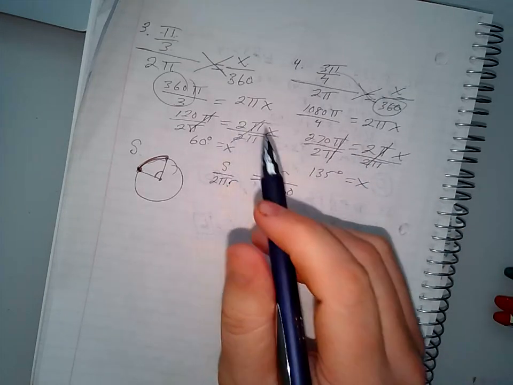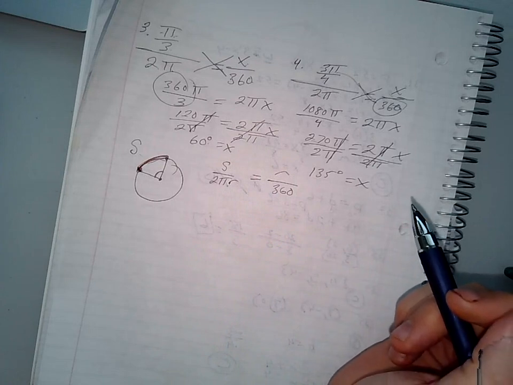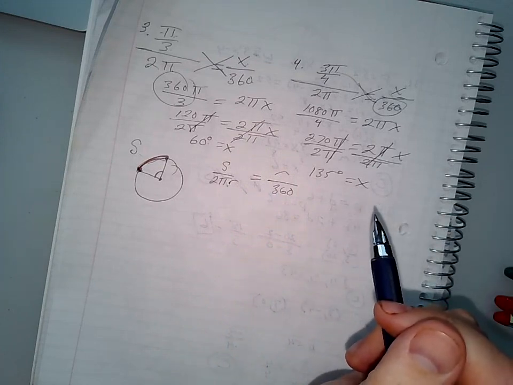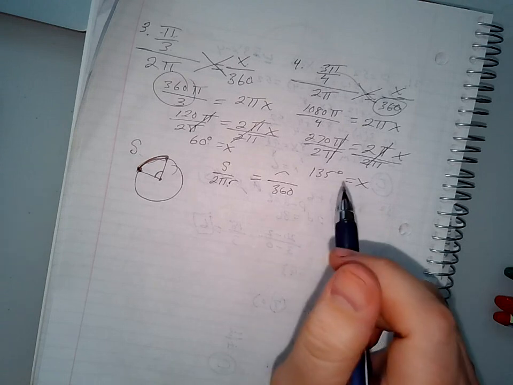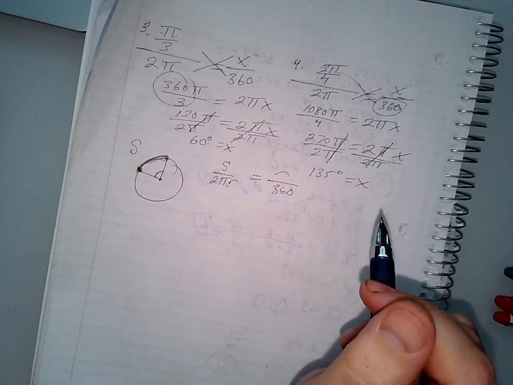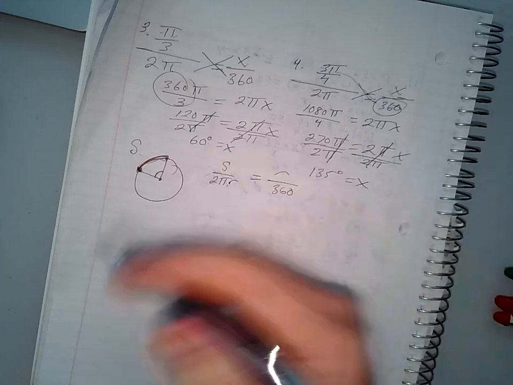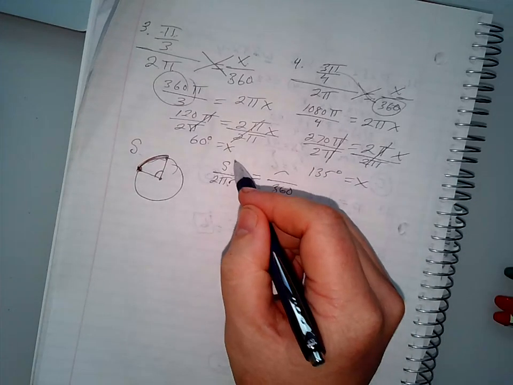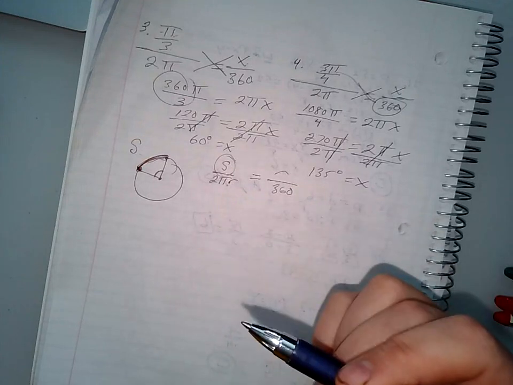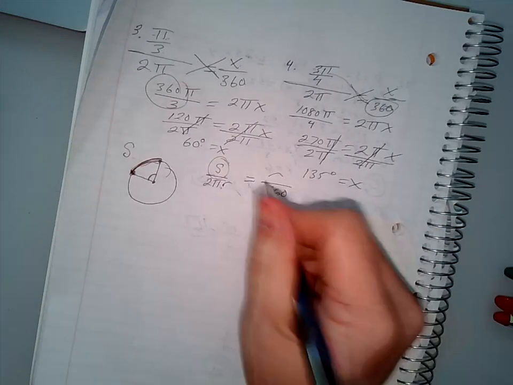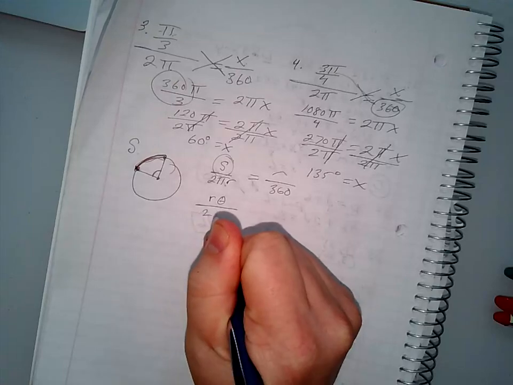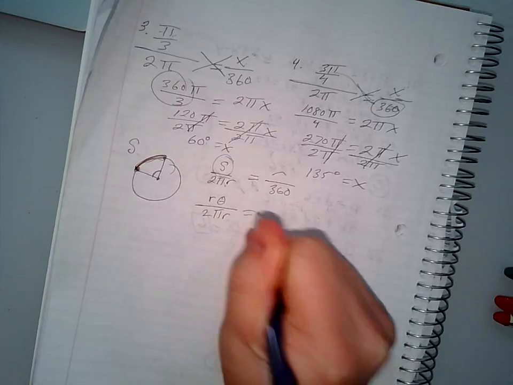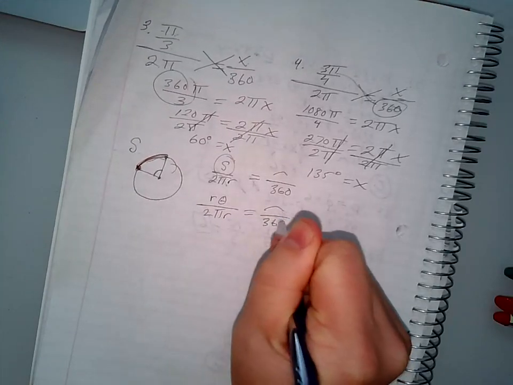Also, if you read down there, it says if the angle is in radians, then S is equal to r theta, where S is the arc length, r is radius, and theta is the angle in radians. So there's two different ways we can find this. If we're looking for arc length, we use S. If we're looking for the number of radians, or we're looking for the radius, we can do the same equation with r times theta over 2 pi r equals the arc length over 360.